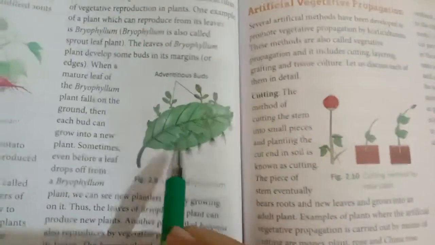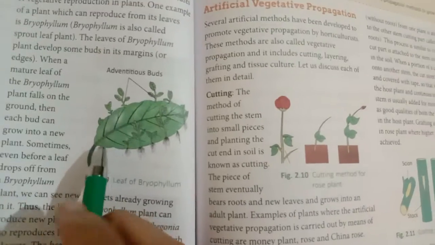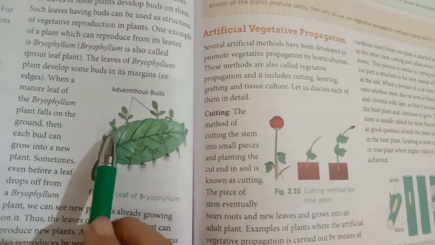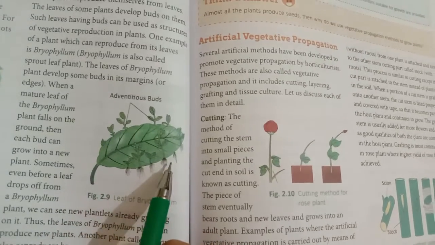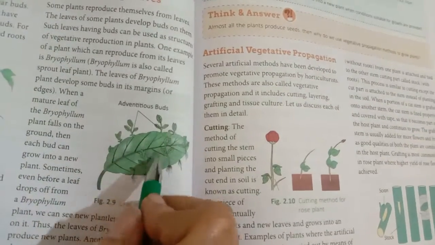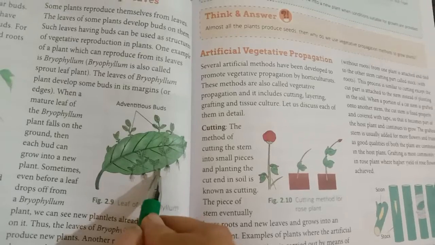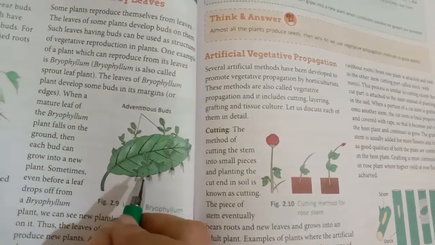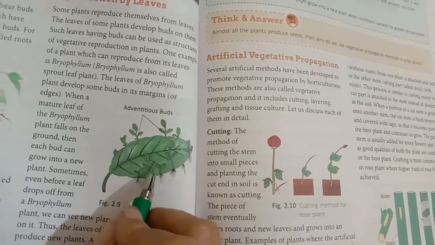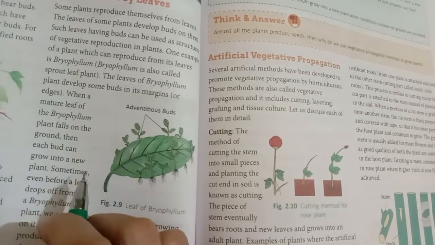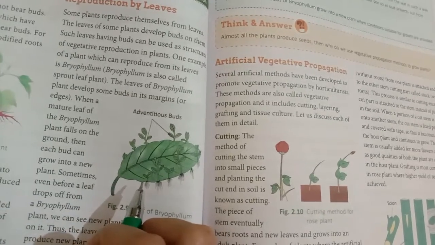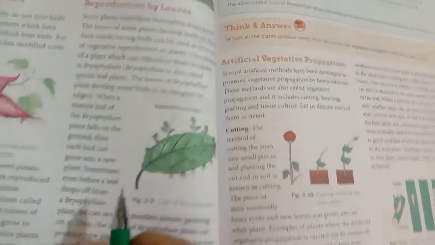Now I'm showing you, students, the diagram given here. This is the fleshy leaf of the bryophyllum. You can see at the margin new plants starting to grow. Now we can take this plant from here and sow it in another pot, where it will grow into a new plant. So these types of plants adapt themselves to regrow from the leaves.